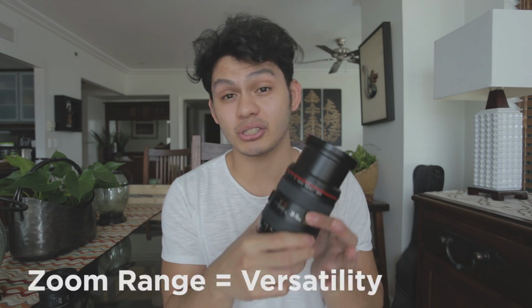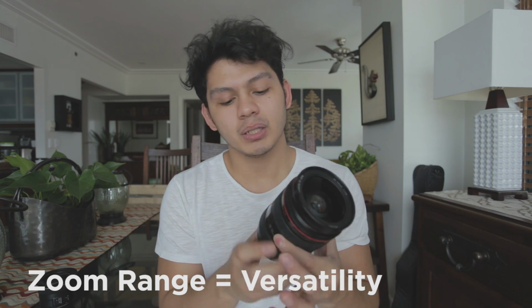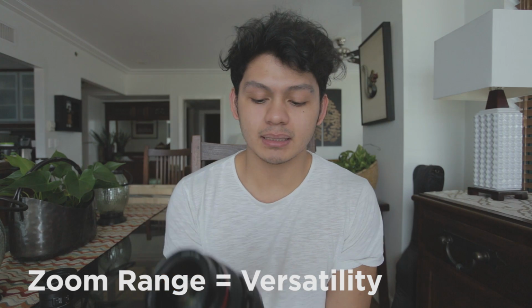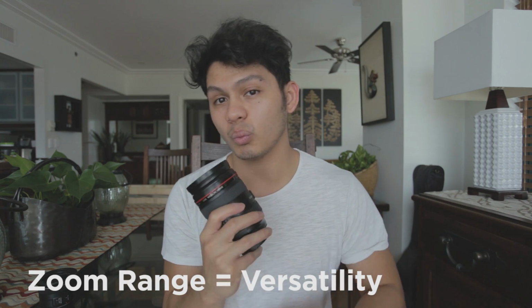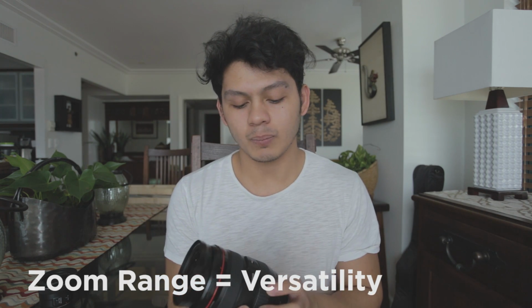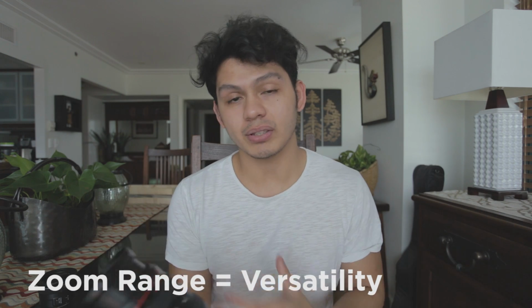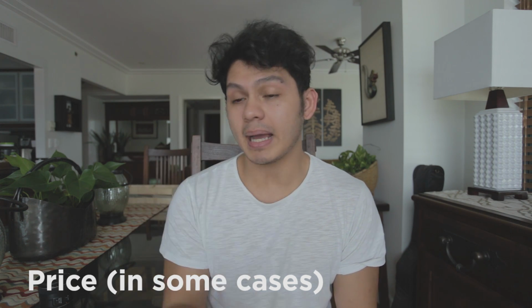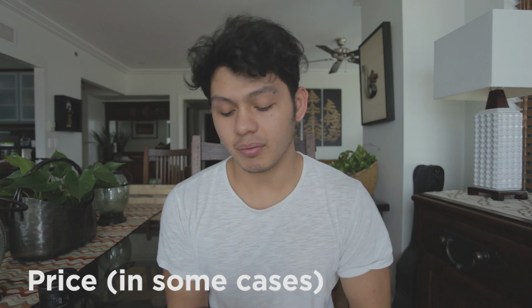The first obvious advantage is the first one we talked about, which is the zoom range, right? So you have a big zoom range. You don't need to switch out lenses. This lens can do a lot more than what one prime lens can do in terms of angle of view, field of view, that sort of stuff. Another advantage, and this one may be an advantage or a disadvantage depending on the type of photographer that you are, is that this lens is cheaper than buying multiple prime lenses of the same quality.